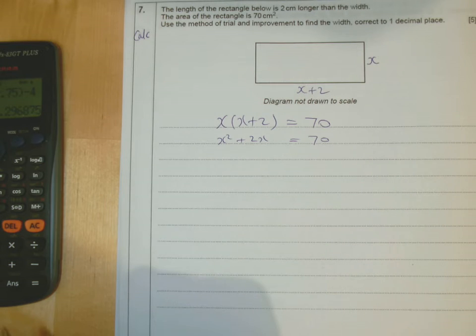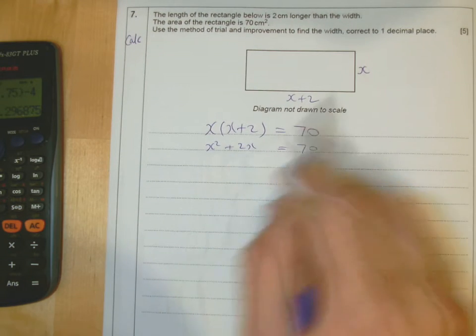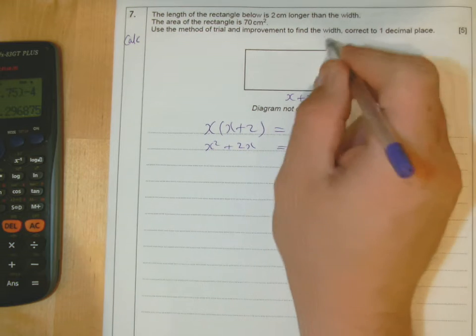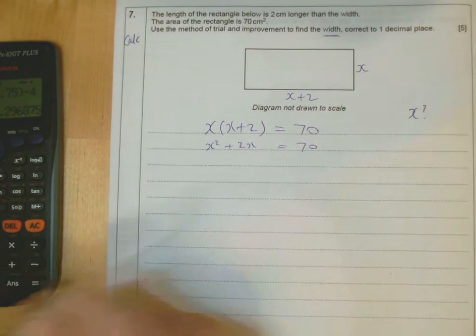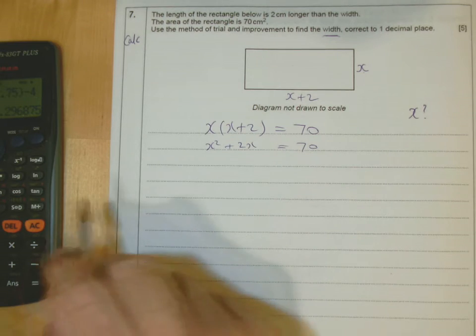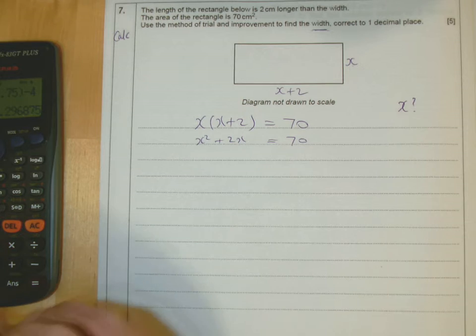You can leave it like that, okay? And let it equal 70. It doesn't have to equal 0. And then we've got to use trial and improvement to find what x is, okay? Because the width is what you want. Remember the width we said was x, so we just got to work out what x is to one decimal place.